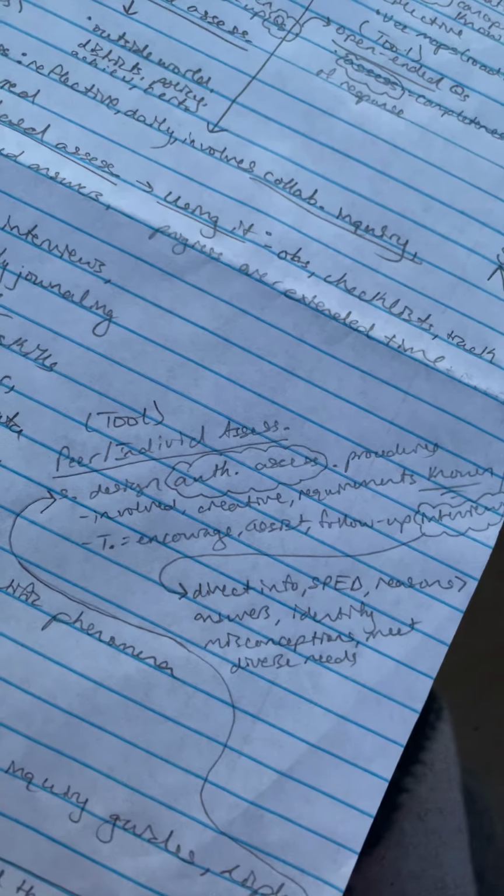This is student-designed authentic assessment. There's procedures, they're involved, they're creative, requirements are known to the students. The teacher can encourage and assist and offer follow-up interviews, which is also a tool. And this is offering direct info. It's very useful for SPED students. The reasons are greater than their answers, and it allows you to identify misconceptions and meet those diverse needs.